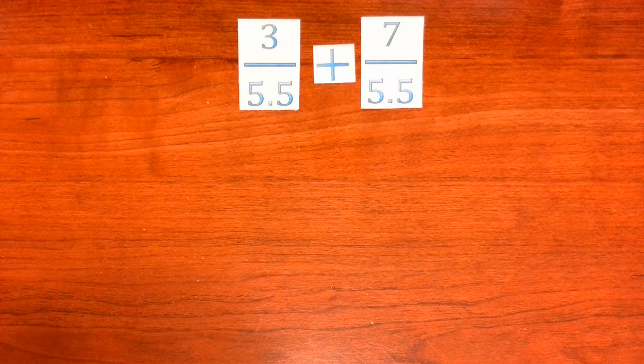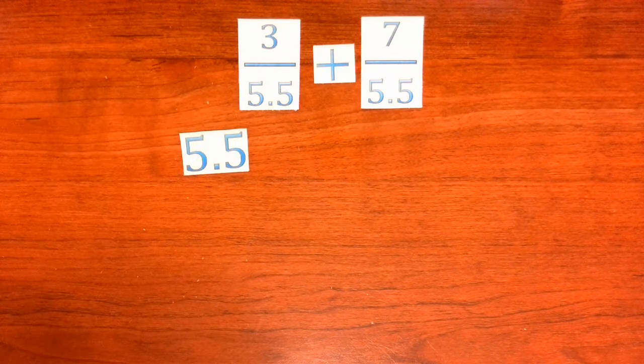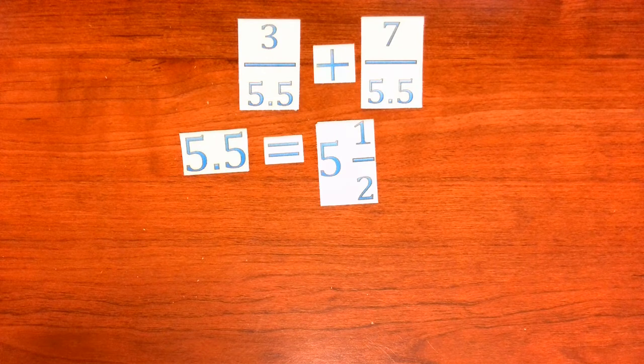The next few examples include non-integer denominators. This example specifically has a denominator of 5.5. Well, what is 5.5? Well, 5.5 or 5 5/10 is a decimal. Its value is equal to 5 1/2, which is a mixed fraction. How do I know that 5.5 is equal to 5 1/2?